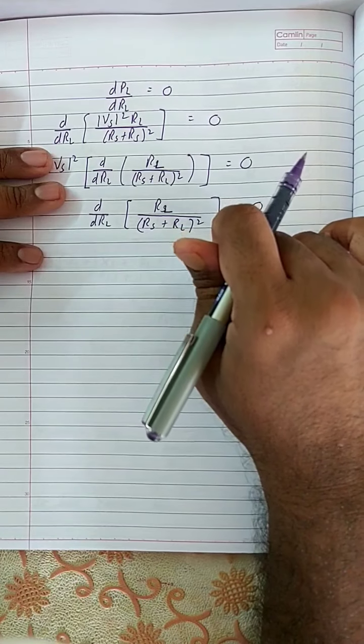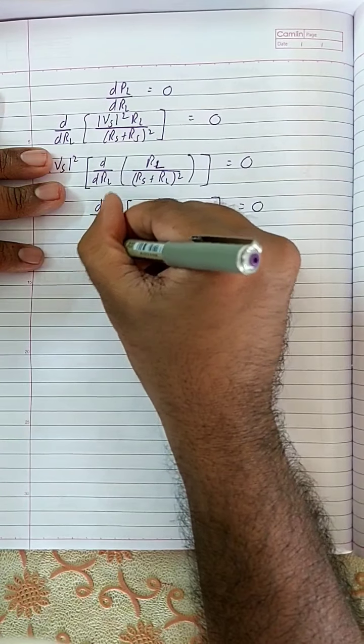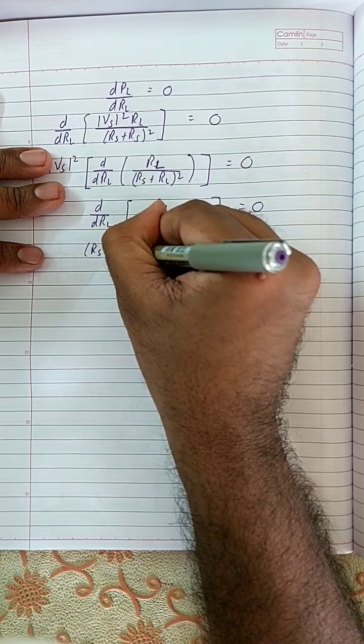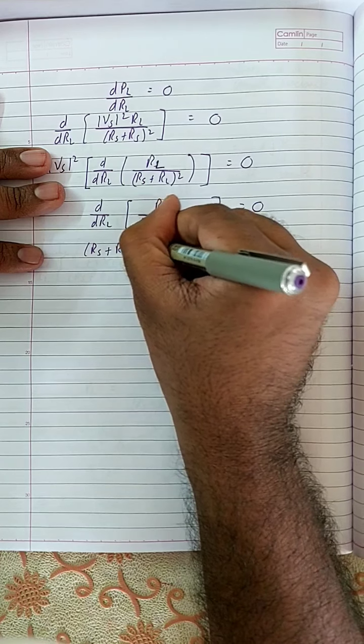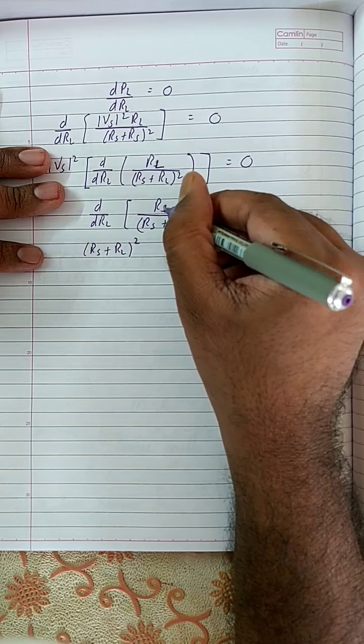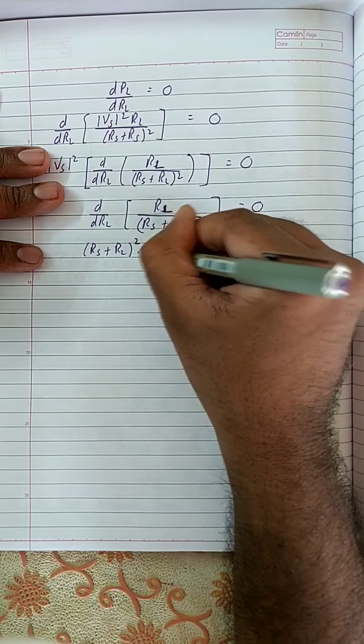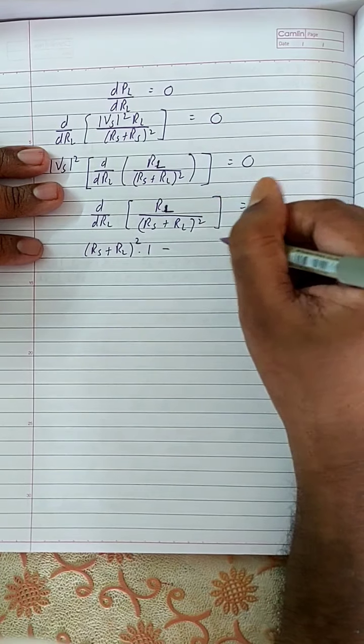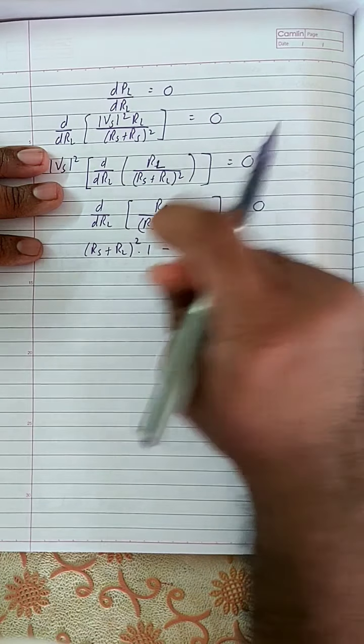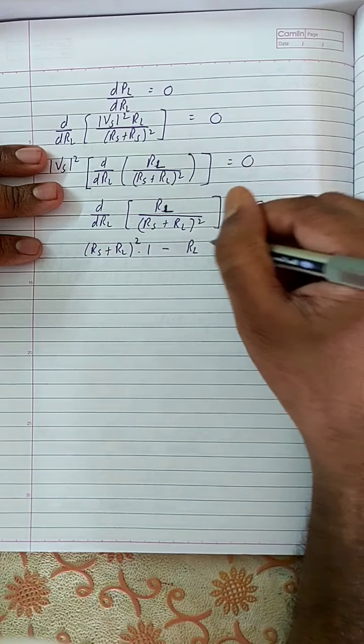So therefore V into du, V is RS plus RL the whole square, V into du, and differentiation of RL is 1, into 1, minus U, RL, into dV. dV is 2 into RS plus RL, right?